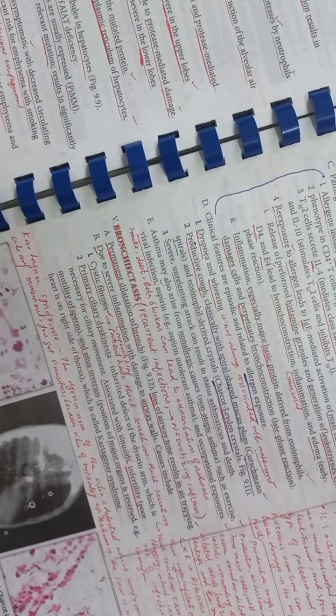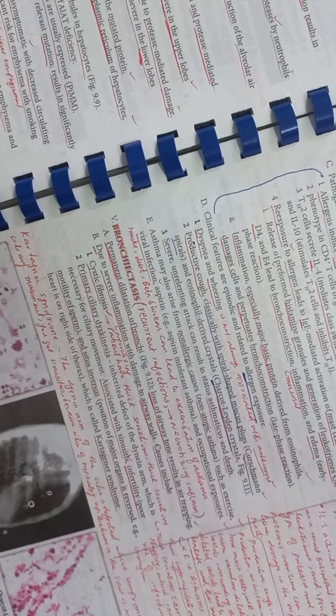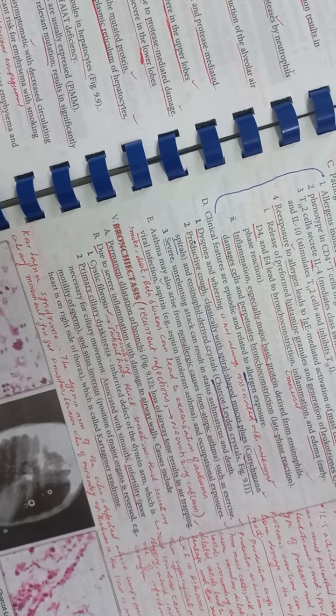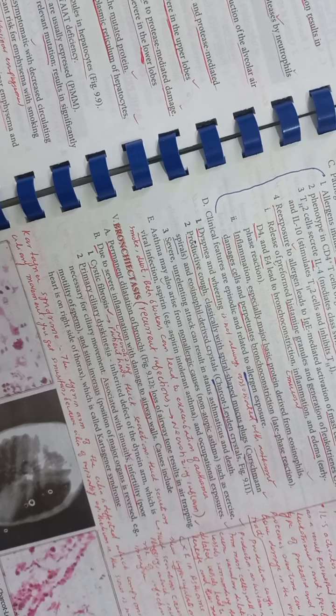So clinical features include dyspnea, shortness of breath, of course, wheezing, productive cough, and in productive cough we will observe what? Spiral shaped mucus plugs. These are called Kirschmann spirals. Okay, and we'll also observe eosinophil derived crystals called Charcot-Leyden crystals, whatever you want to call it. These are what you will see if you histologically observe those mucus plugs, those sputum.